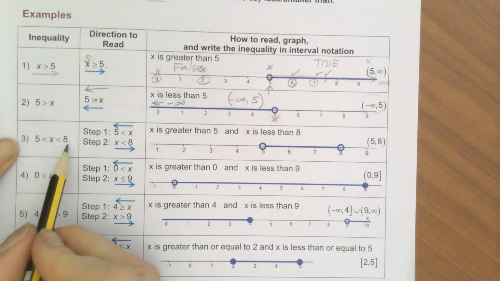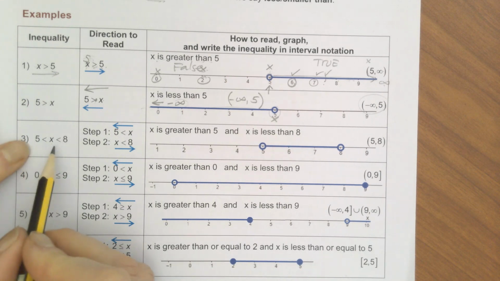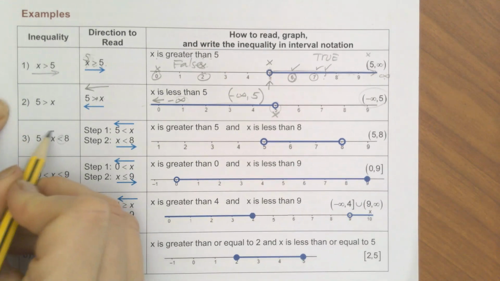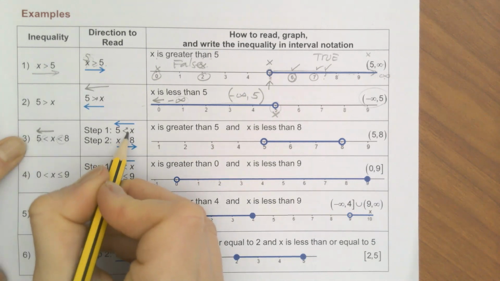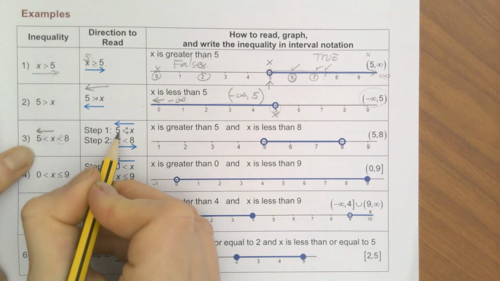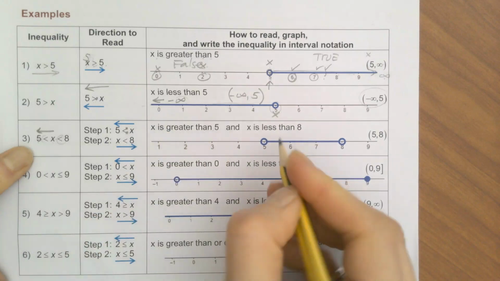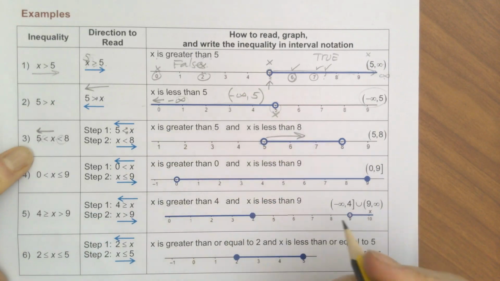So when there's a compound inequality, we have to read from the letter to the number. So this way, touch the big side first. X is bigger than 5, or X is greater than 5. So I go, oh, X has to be bigger than 5.